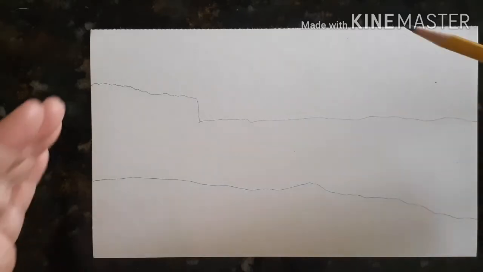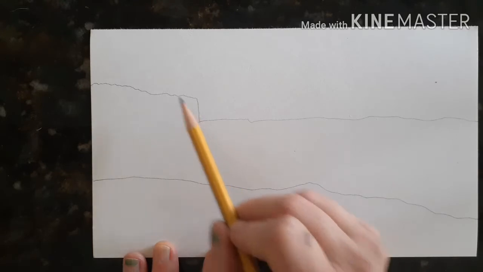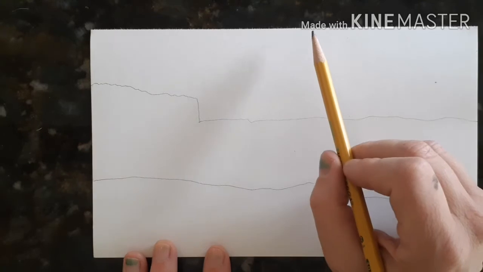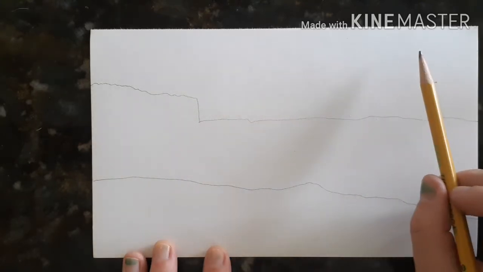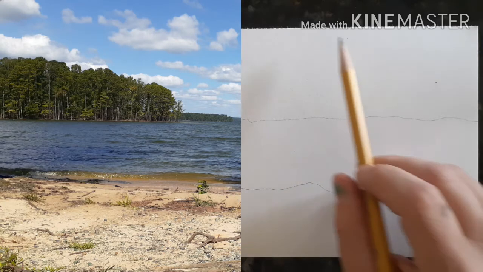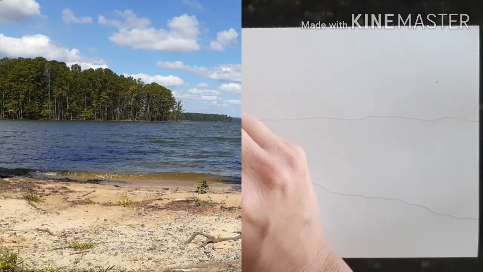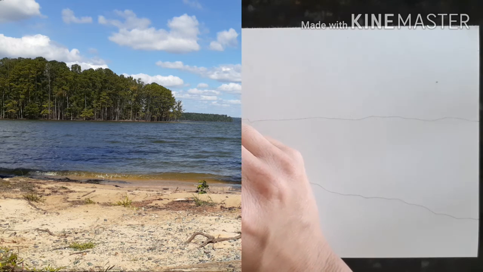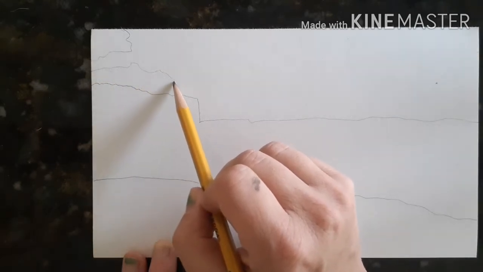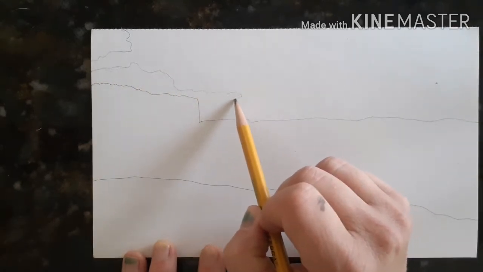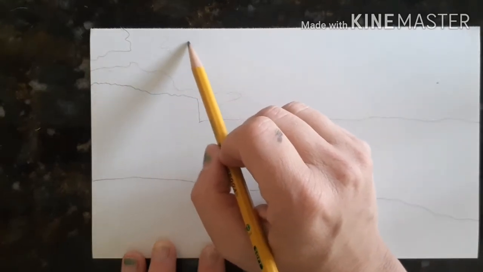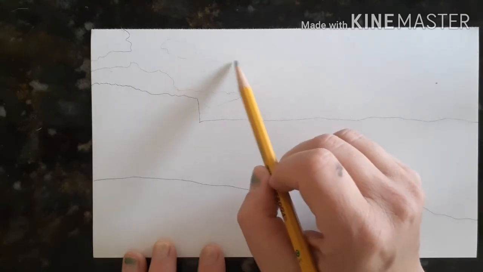Now I'm going to go back into the background and notice the clouds. Are the clouds bigger at the top or at the bottom where they meet the middle ground? Yeah, they are bigger. The clouds look bigger at the top of the paper. So I'm going to sketch in some clouds where I see them. There are a lot of clouds, so I might eliminate a few. That's okay. There's a lot of puffy clouds.